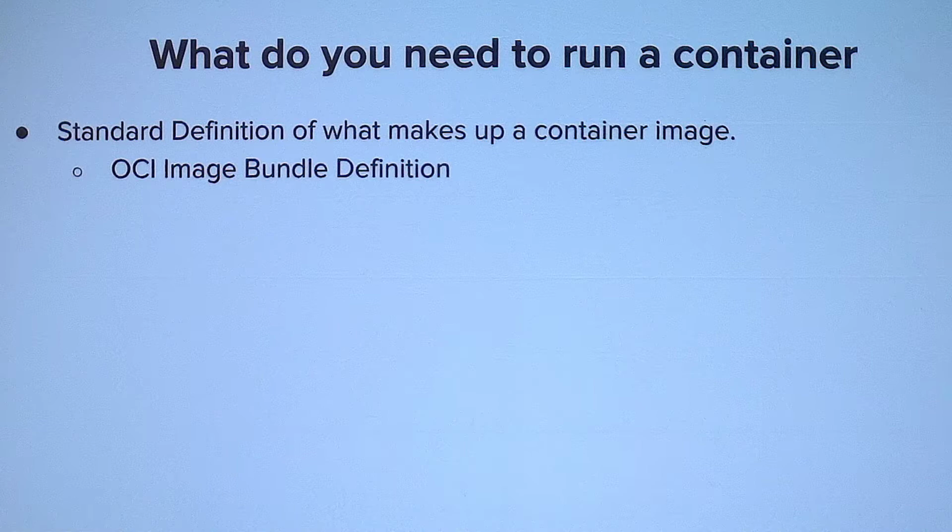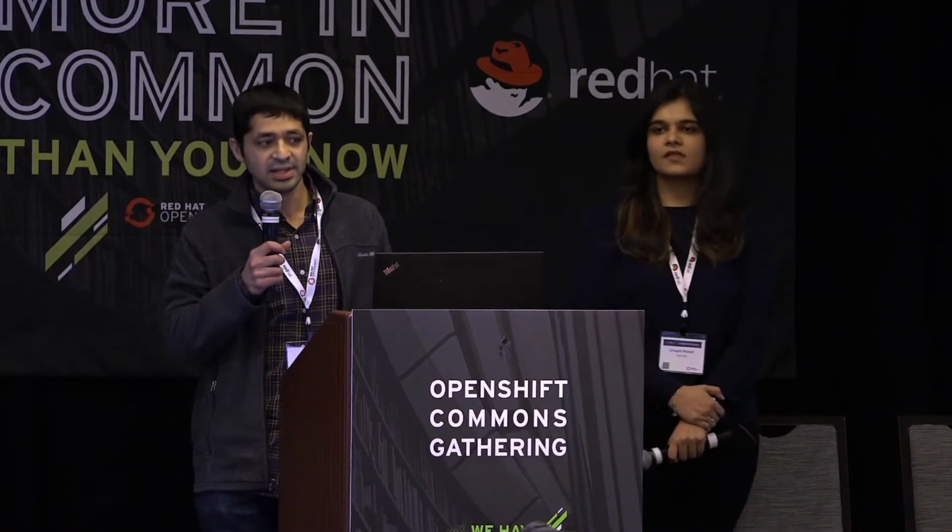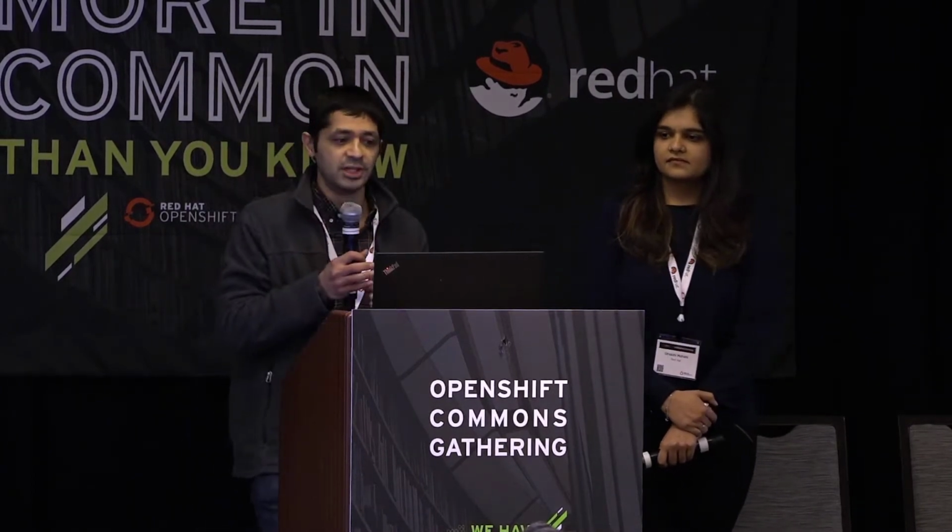First of all, you need an OCI image bundle definition. With OCI, we have standardized what makes up an image and how they are stored in a registry. Basically, it's a tarball with JSON storing the configuration for the image.